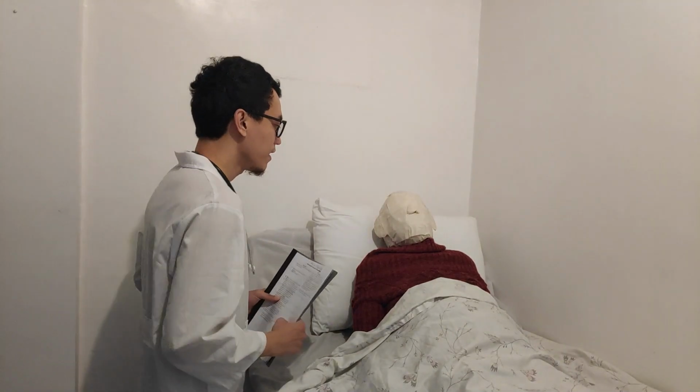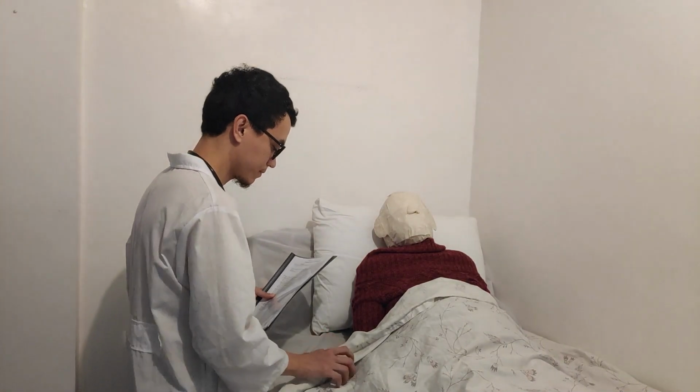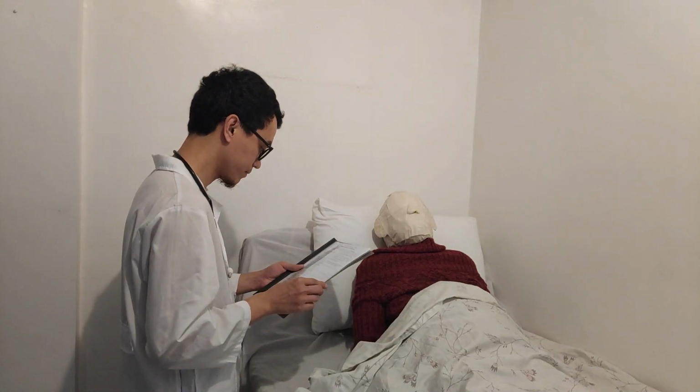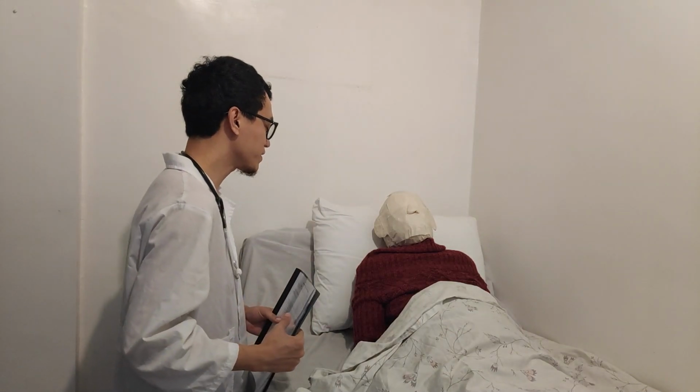Next is identify the patient. In identifying the patient, we have to use at least two identifiers, ask the patient's name and check the patient's name tag, and then compare these identifiers from the medication administration record to ensure that we are giving the medication to the right patient. Hi, good morning. May I know your name, please? Thank you so much, Mrs. Santos.